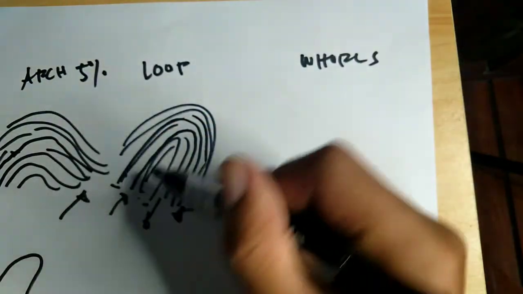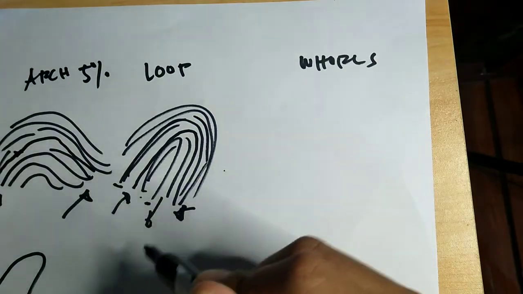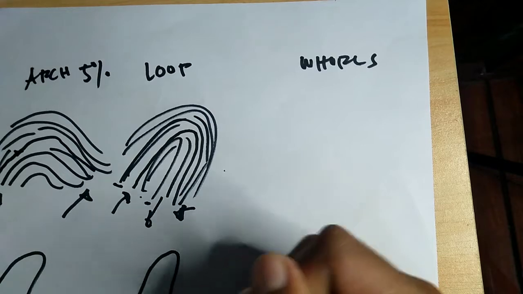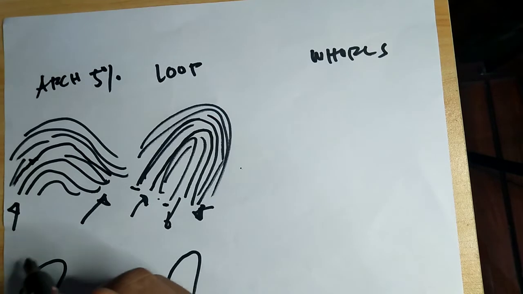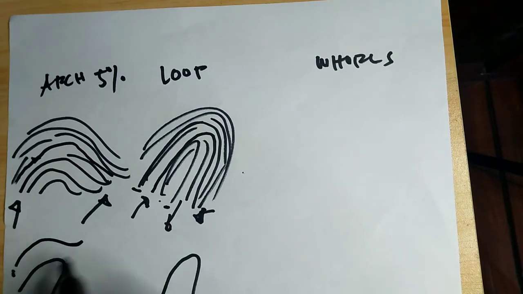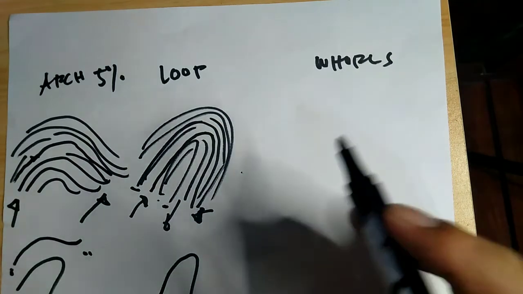So this is a loop. The point of identification for a loop is that we have a recurving ridge. For the arch, it is just flowing: it enters on one side and exits on the opposite side.